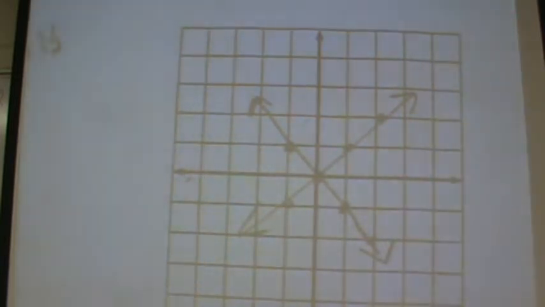Okay, how about the next one? 23. How do you graph y equals negative x? Well, that's this line right here. y equals negative x is this line. So how would you graph the inverse of this? It would look like this. So all these points would be switched. Okay?